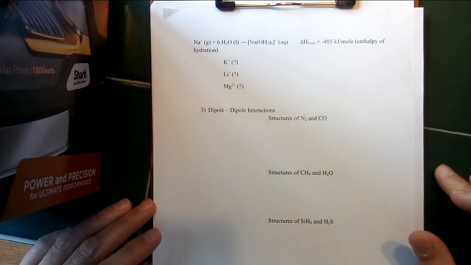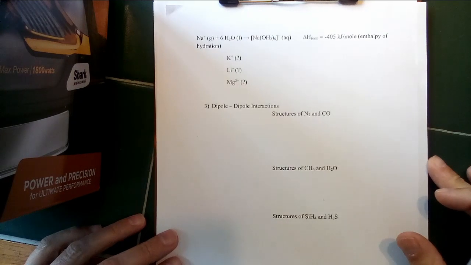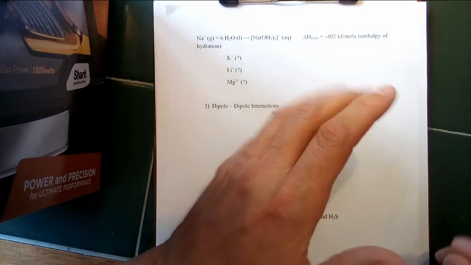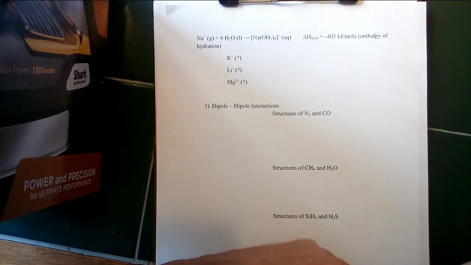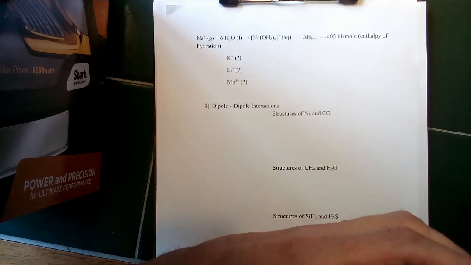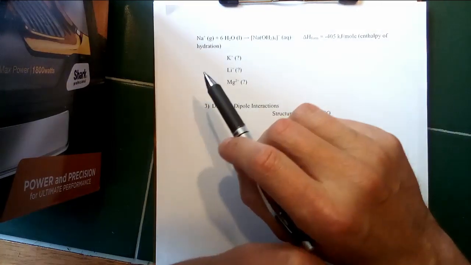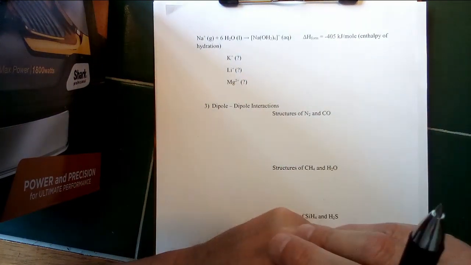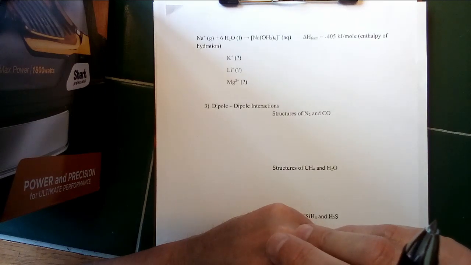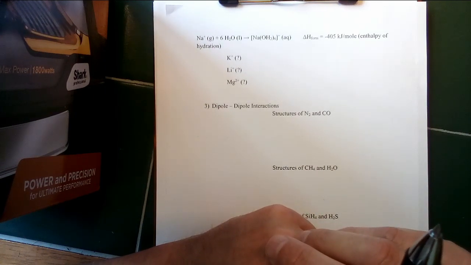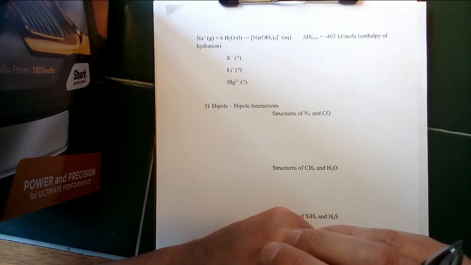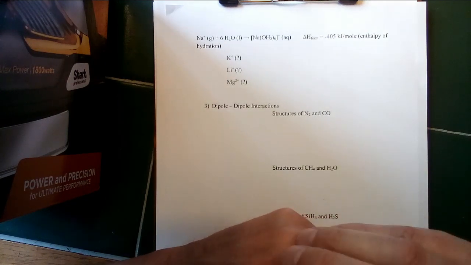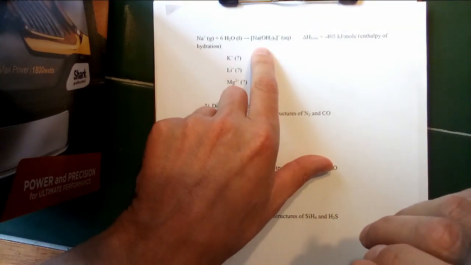Okay, continuing on with chapter 10, we've been talking about the ion dipole type of intermolecular interaction. As an example of how we can use this to evaluate different types of chemical processes, if we look at a reaction like this one, where we're taking a sodium cation in the gas phase, introducing it to water, this will cause a series of interactions between the positively charged sodium ions and the negative ends of the polar water molecules to make a hydrated cation, which we see on the product side there.